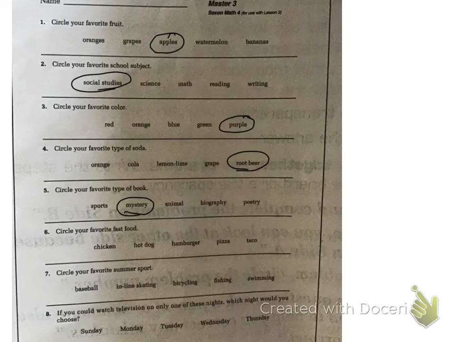Okay, 6, circle your favorite fast food. Chicken, hot dog, hamburger, pizza, or taco. So I really like chicken. Circle your favorite summer sport. Baseball, inline skating, bicycling, fishing, or swimming. Out of these choices, I probably like swimming the most. And the last one, if you could watch television only one of these nights, which night would you choose? So Sunday, Monday, Tuesday, Wednesday, or Thursday. So if I can only watch TV one day, I'll probably do it on Monday. Okay, so in class, we would go through and see how many people answered these questions.